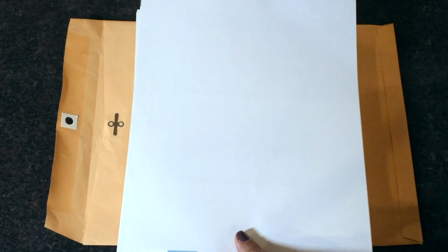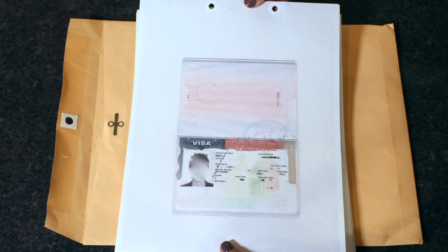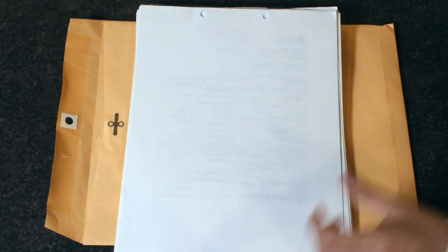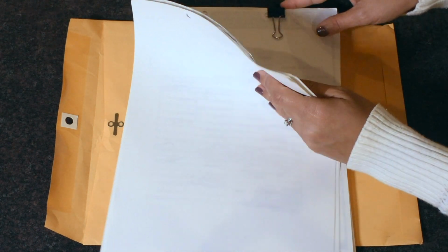So this is going to be our passport biographic page copy. And the next thing we are going to grab is a copy of our K-1 visa in passport and USA entry stamp. And then next we have a copy of our marriage certificate. So that is the completion of I-765 application for employment authorization.